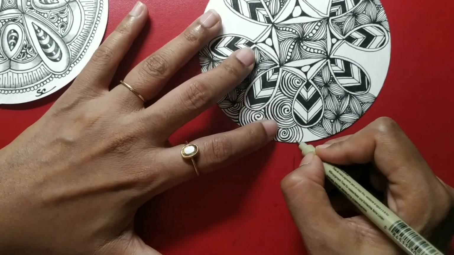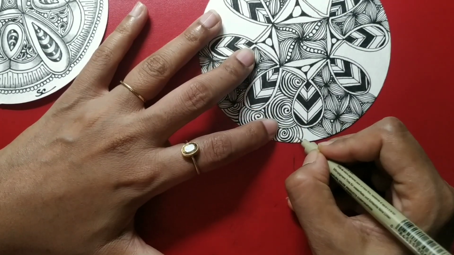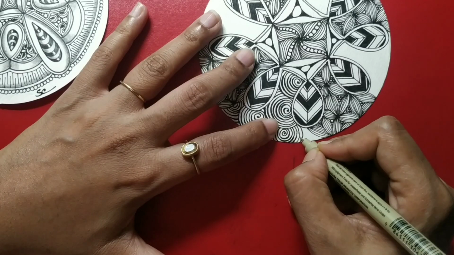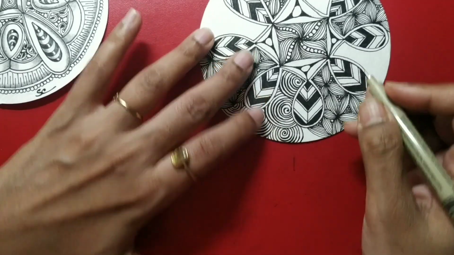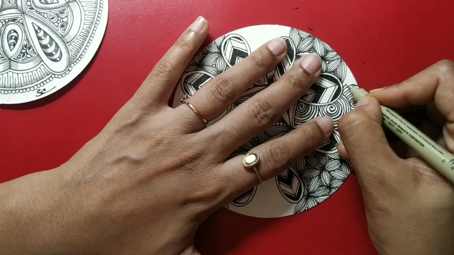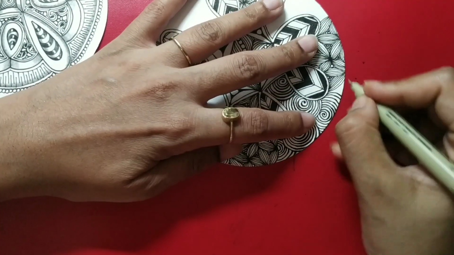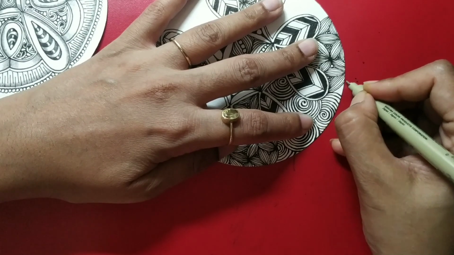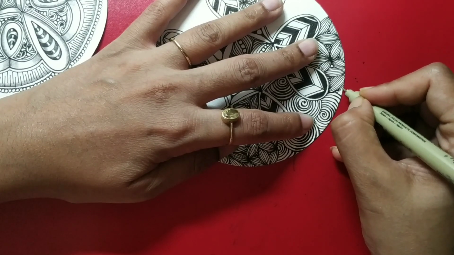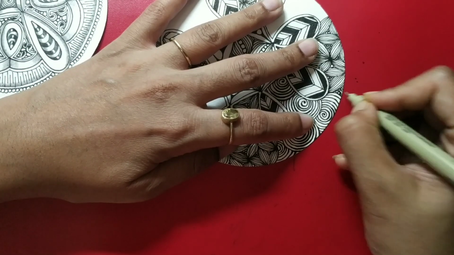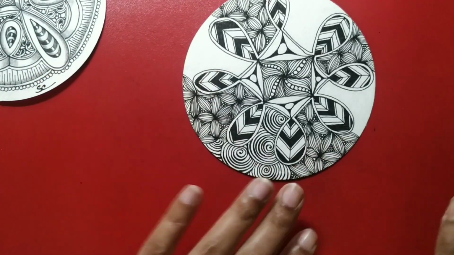Yes, so you can add some weight like this. Go ahead and add some more. And in the rest of the space, you can add some extra auras and some tipple like this.